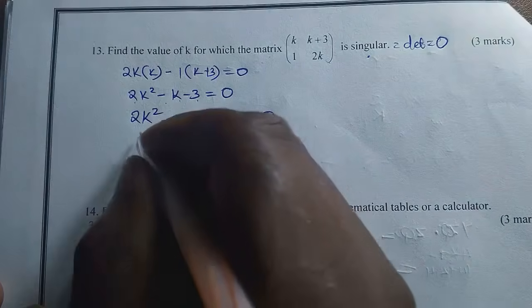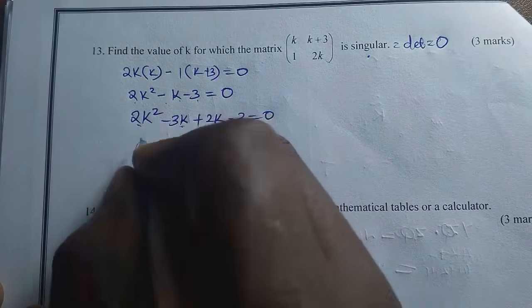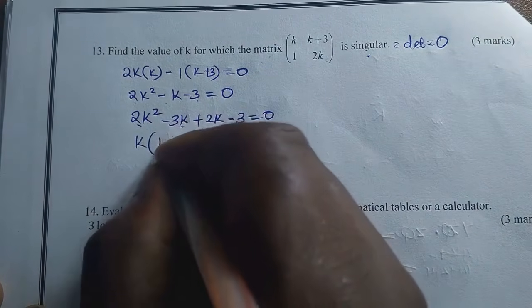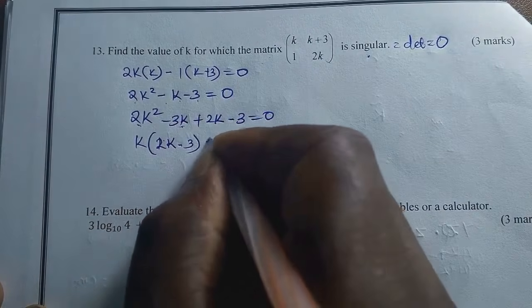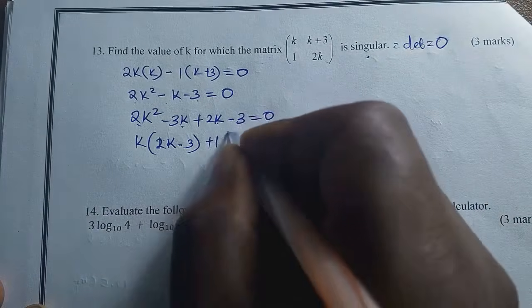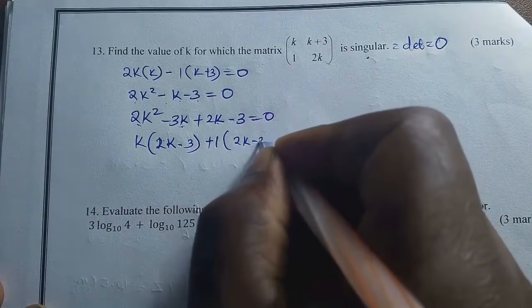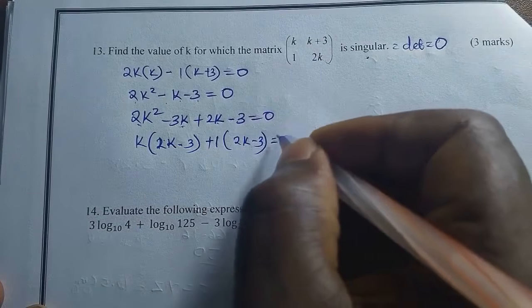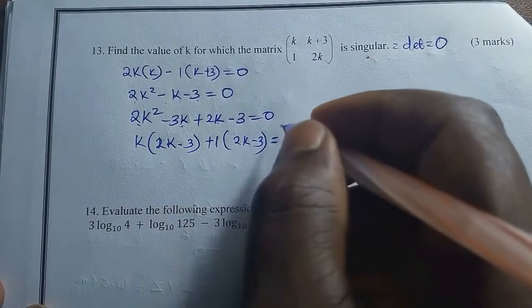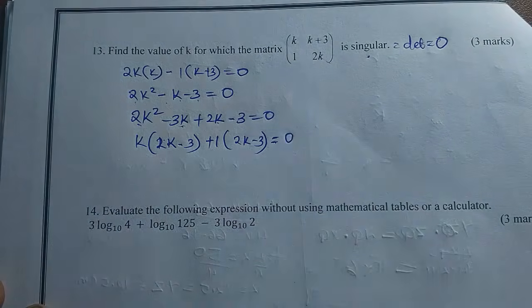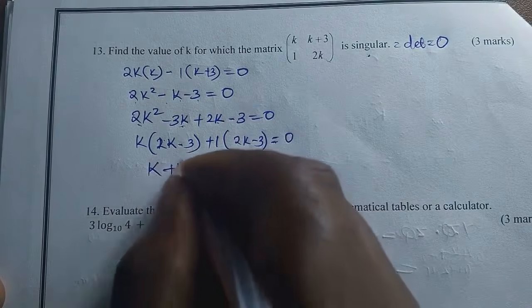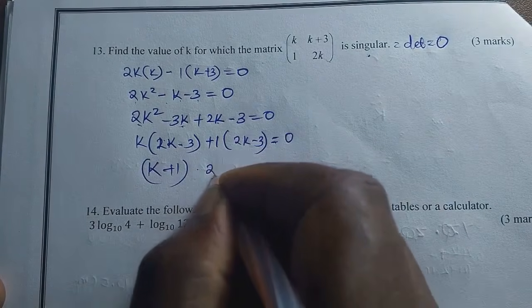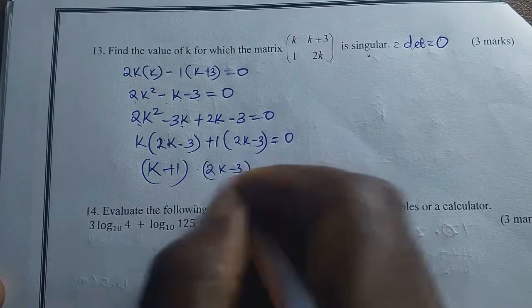The common factor here is k, so k into 2k minus 3, plus 1 into 2k minus 3. You can use the quadratic formula as well to get the value of k. So k plus 1, 2k minus 3, the answer is 0.